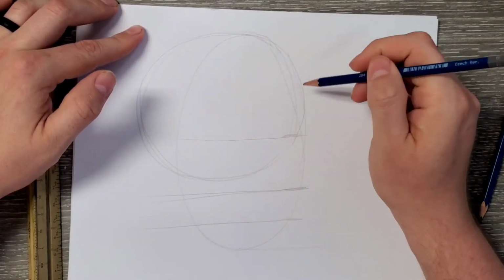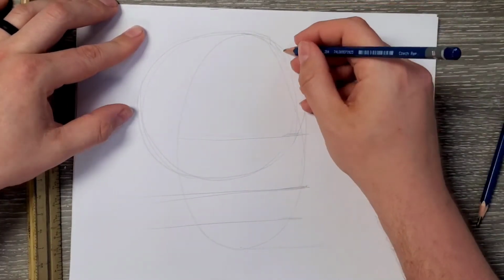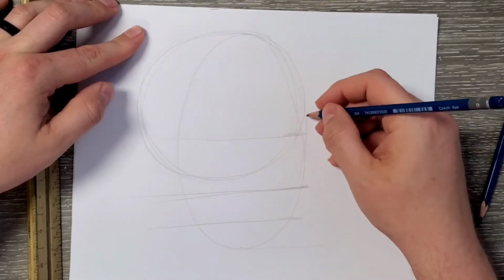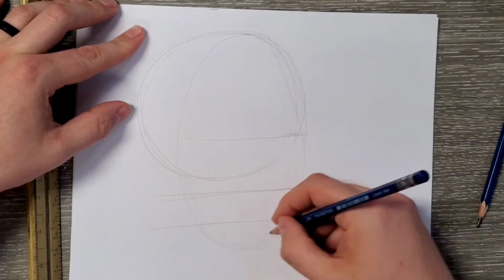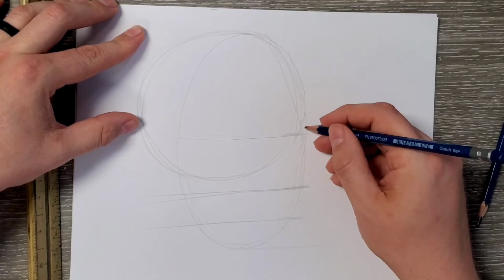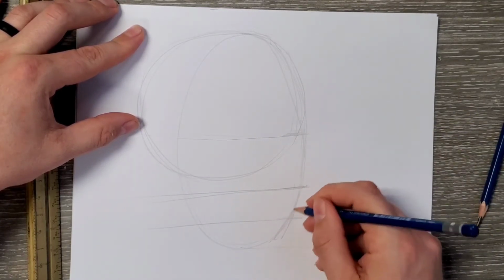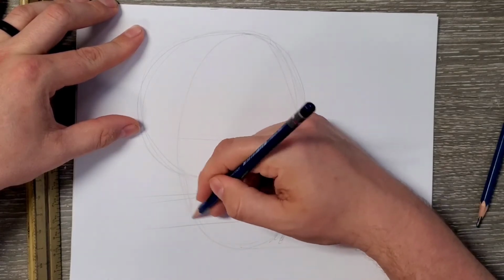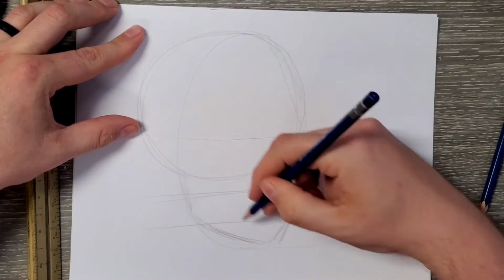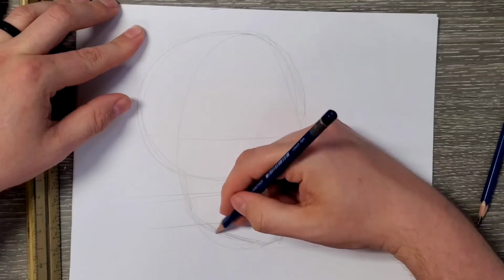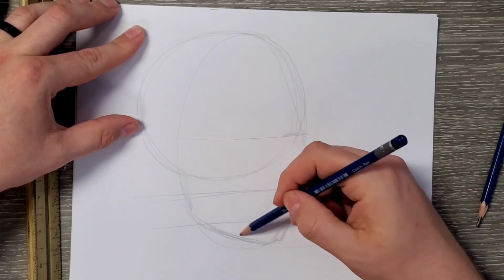You can do this oval thing. You can also start another way. You can start with your circle, and then you can come in and add this little bump down here at the bottom. That's quite all right too. If you do the oval, just know that you are going to have to sculpt this thing out a little bit. Okay. So I'm going to have to make it look more like a jaw.